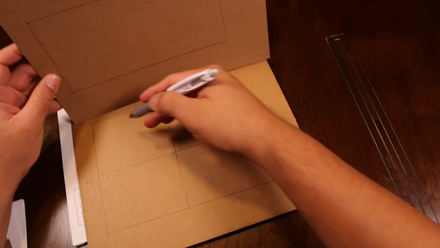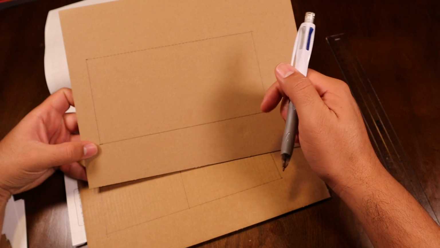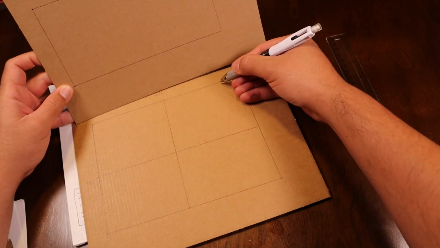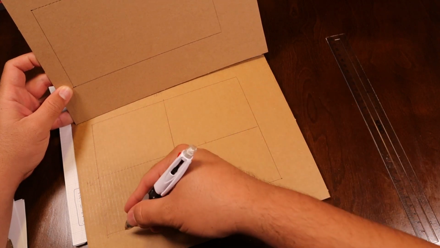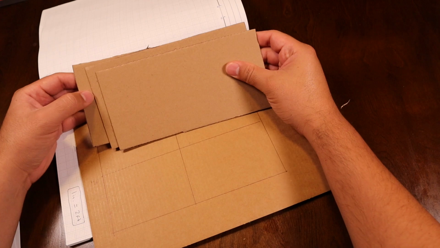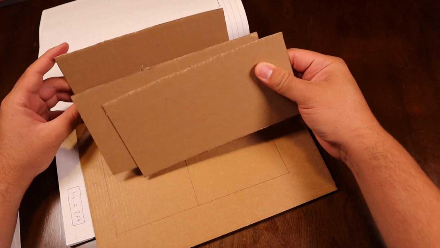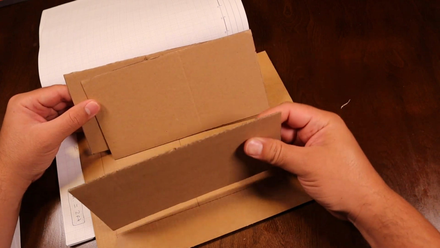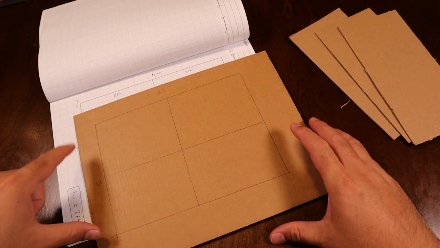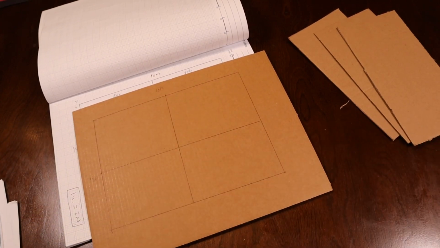So here is the wall that will go here, and we'll cut the outline. And actually we're gonna create 3 of these because we have one that goes here, one that goes here, and one that goes here. So here are the cutouts for the 3 walls. We have one that will go here, another one here, and lastly another one here. So now I'm going to create the cutouts for these walls.